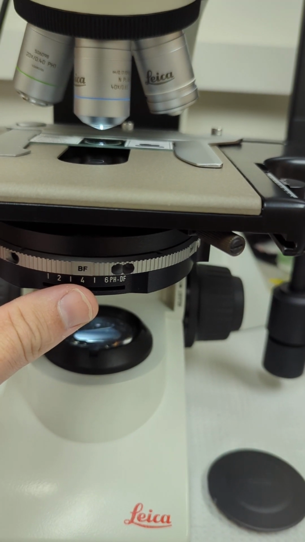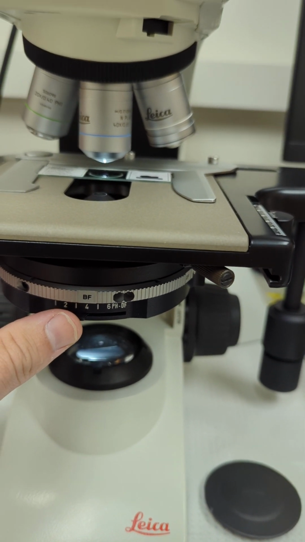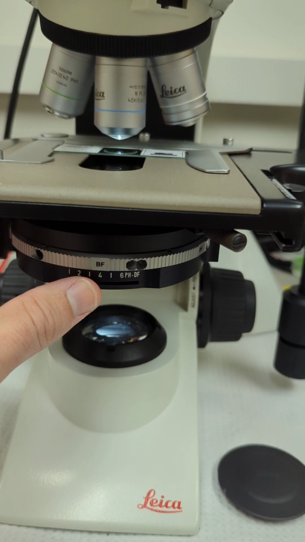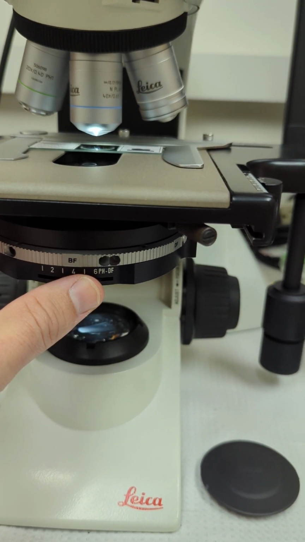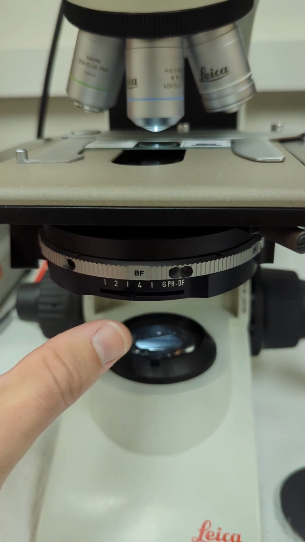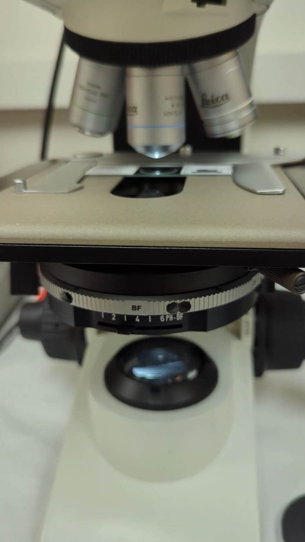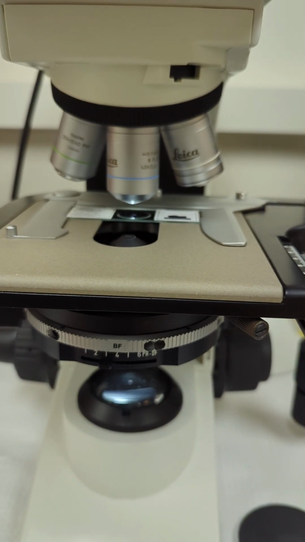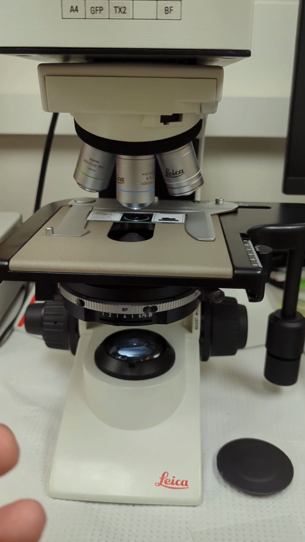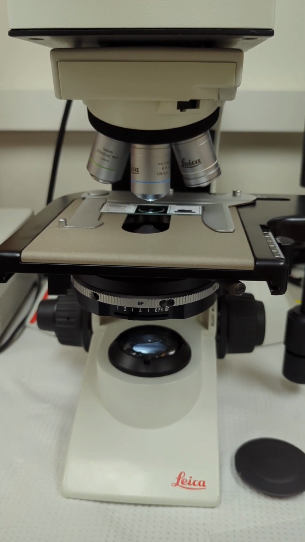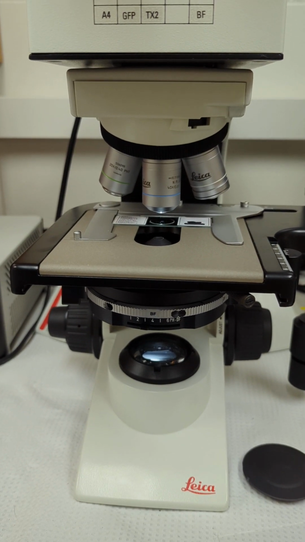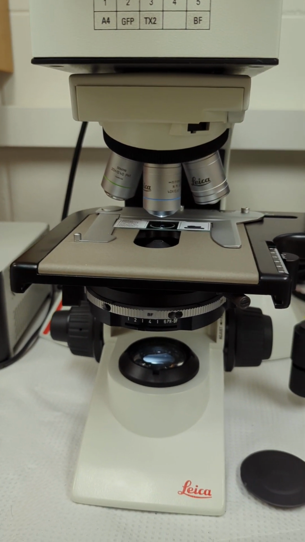If you dial down the condenser, that'll allow less light coming up through, even with the 40x, which should be all the way over to the right at 6. You can dial it down and get more depth of focus. So for instance, if you have a very thick sample, it will allow you to see more of it instead of having to focus up and down through the sample constantly to see different focal planes.